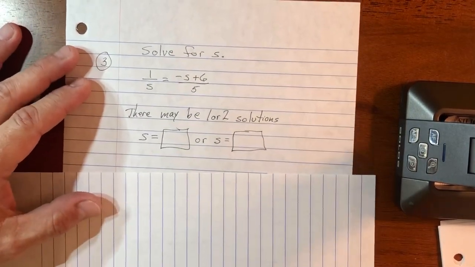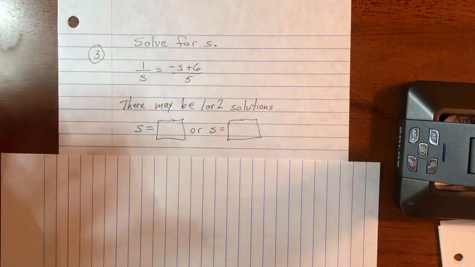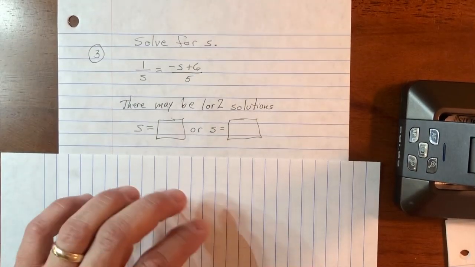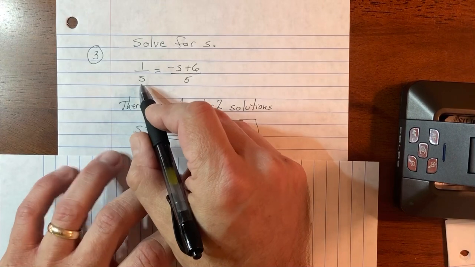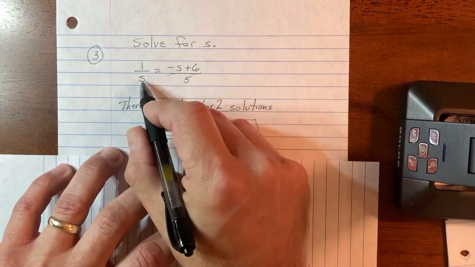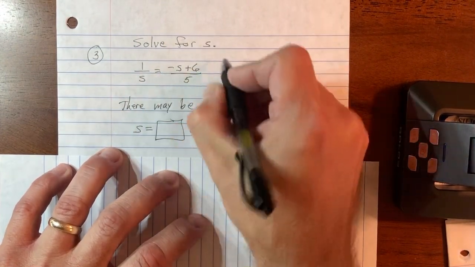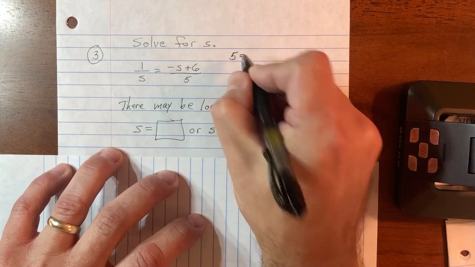Okay, here's one. The farther you go in the IXL assignment, the more difficult the problems get. This one is no different. Multiply by what each denominator is missing. We're going to take 1 times the 5. That gives us 5. Well, that doesn't look so bad.